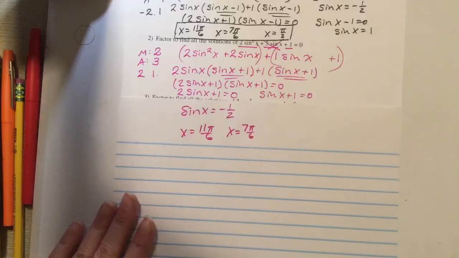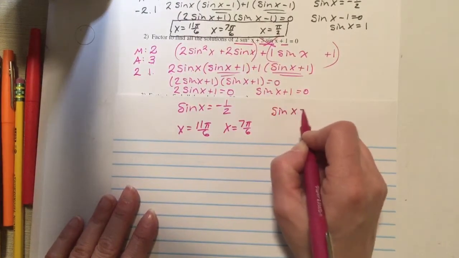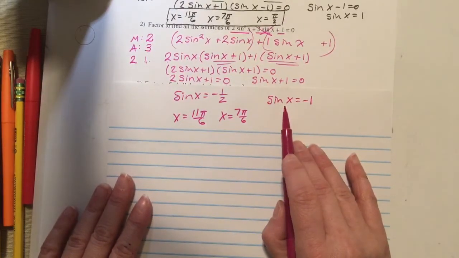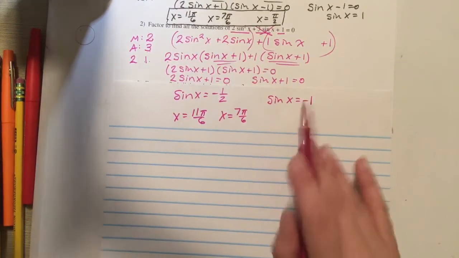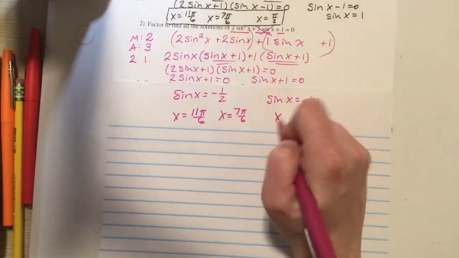Now if I look at the other equation, here I'd have to minus 1. So the sine of x equals negative 1. The sine is the y value. In the unit circle, where is the y value equal to a negative 1? Right here at 3 pi over 2.